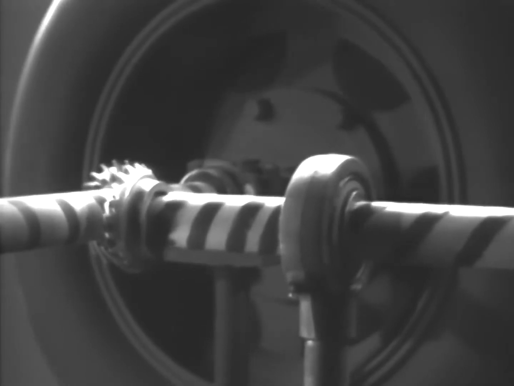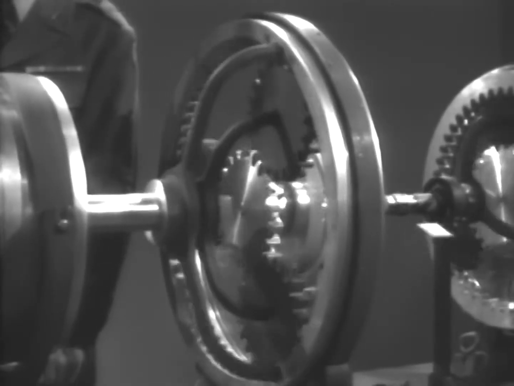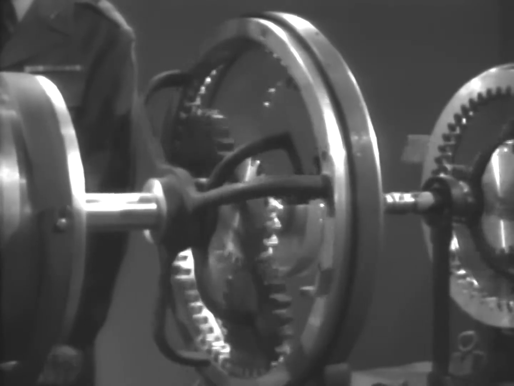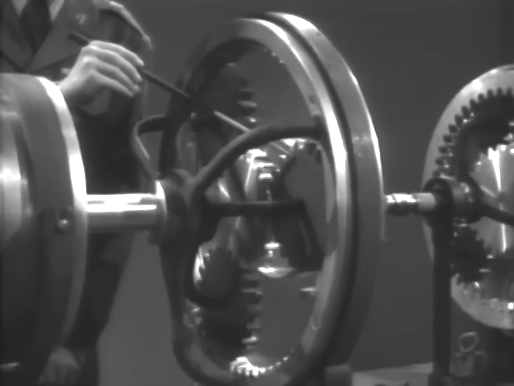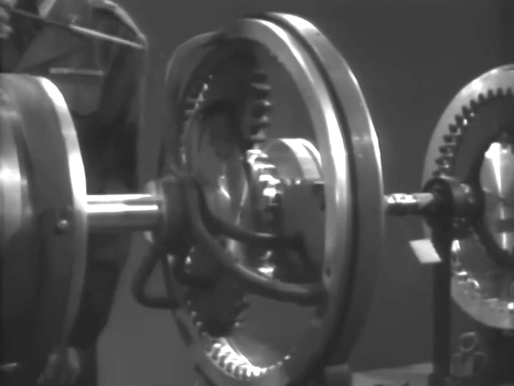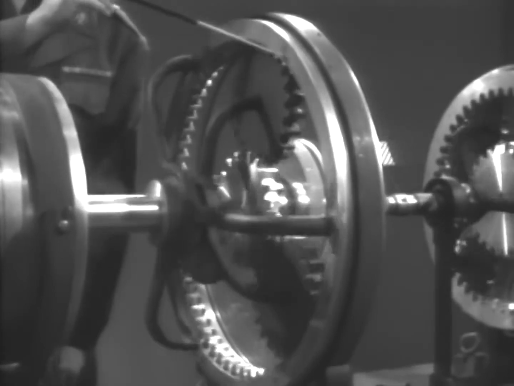That's pretty complicated, so let's look at it again, remembering that the reverse actually takes place in the intermediate set, with the input the sun gear. The planet carrier, controlled by the load on the output shaft, causes the ring gear to turn in a reverse direction. The ring gear transmits this movement to the reverse unit's sun gear.